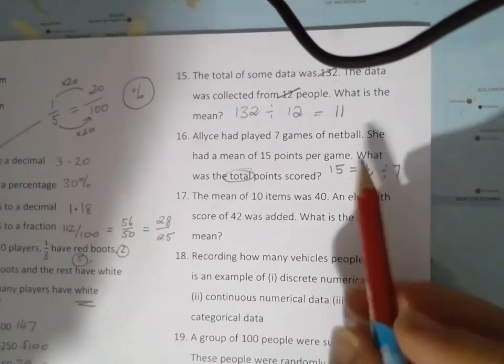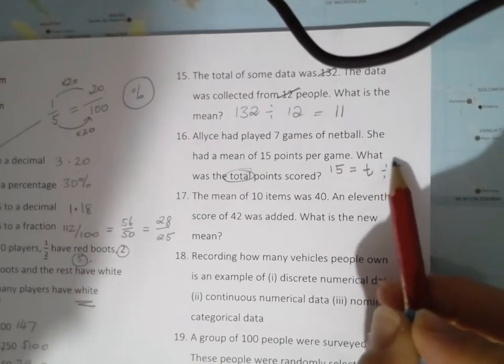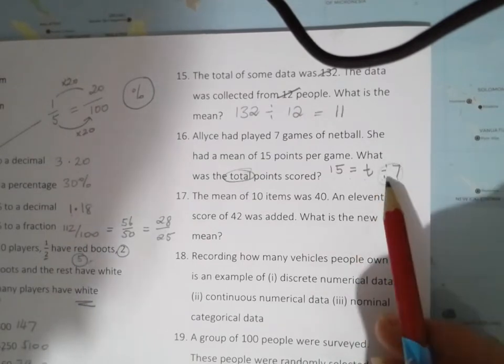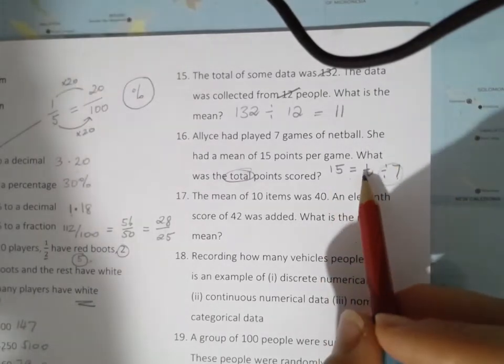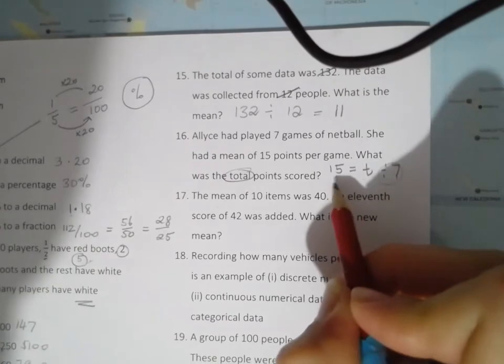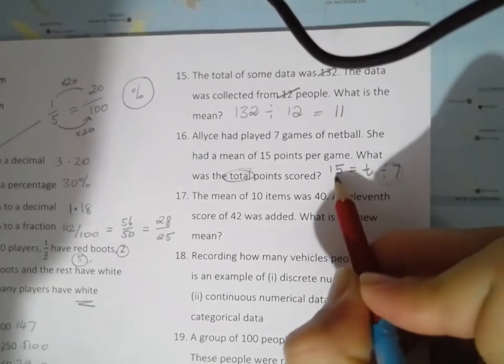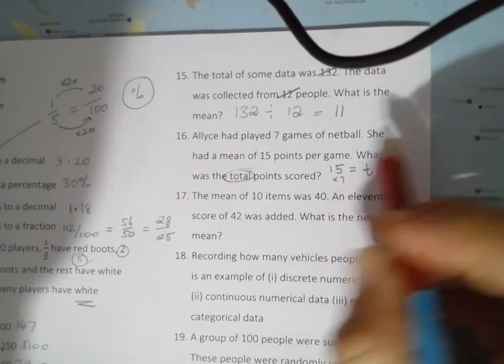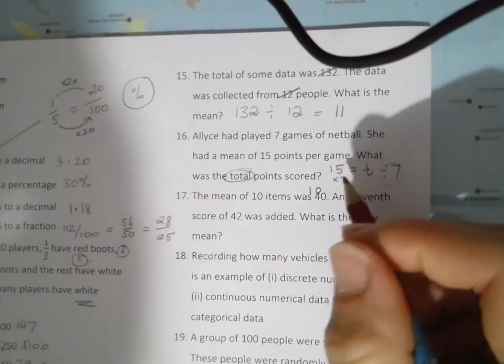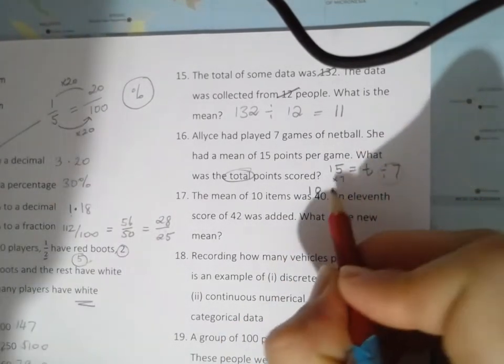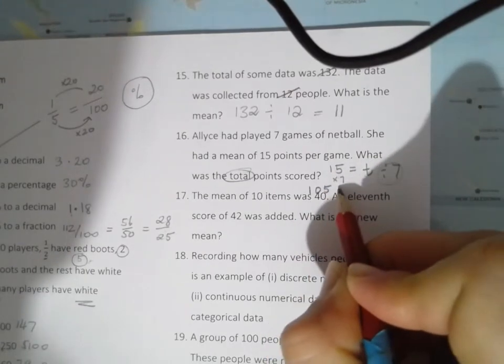So now we look at it and we say, well, how do we get rid of divide by 7 on this side? Okay, the opposite of divide is multiply. So we basically go 15 multiplied by 7. Okay, we times that by 7, so our answer will be 105 points.